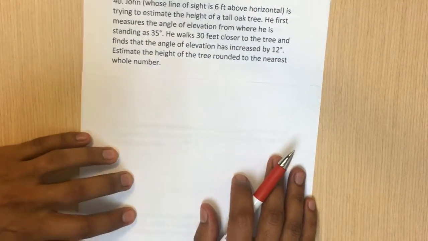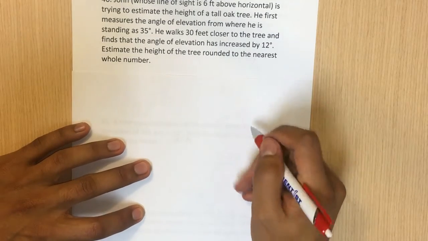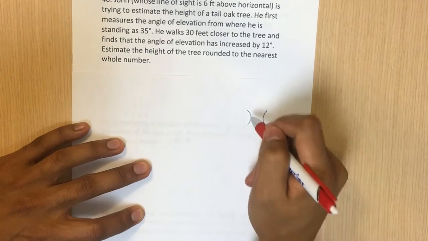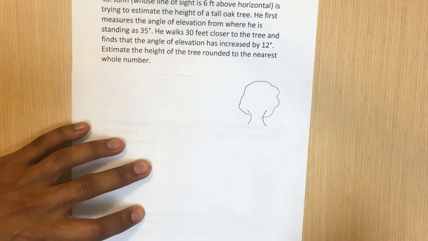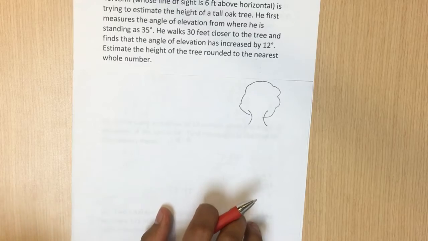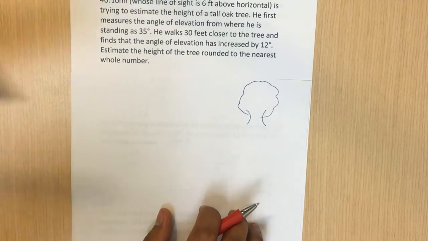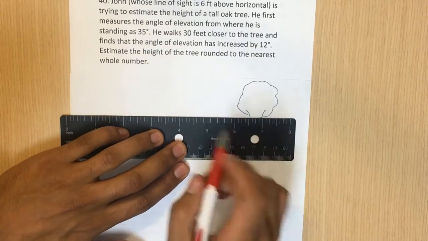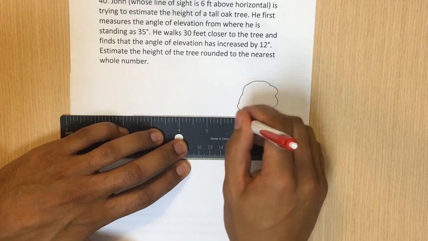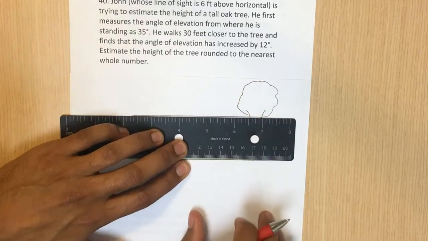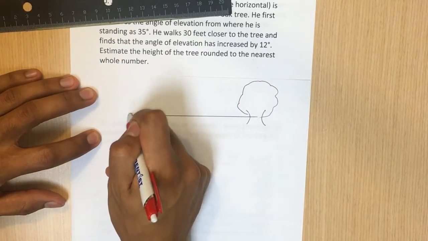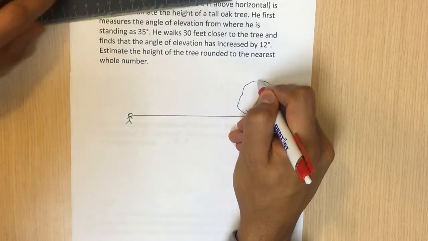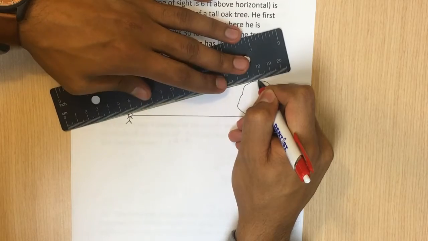Okay, so one way we can look at it is that we have a tree here, and we're trying to figure out how tall it is, and a person is looking at it from some distance away, right? This person is here, and they're trying to figure out how tall is this tree.